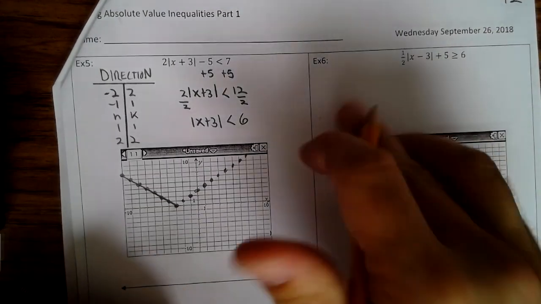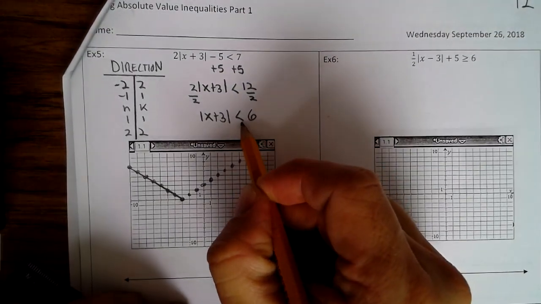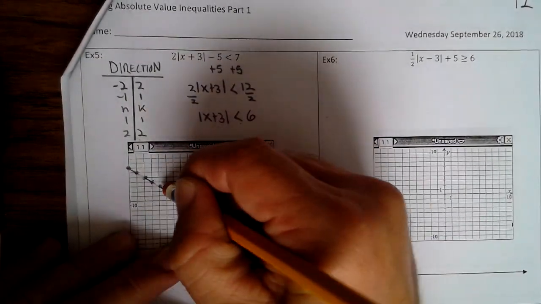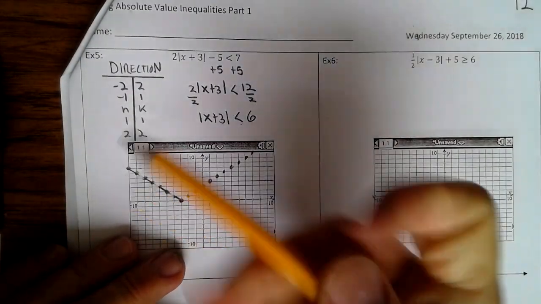Ooh, made a mistake there. It's less than, no line underneath, so it's actually a dash line. So I can just erase a bit of it to make it a dash line, and then my dashed line right here.